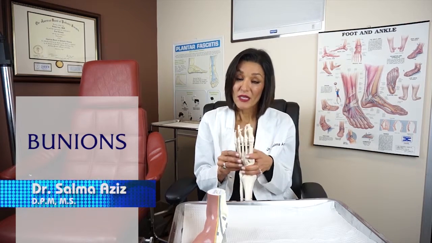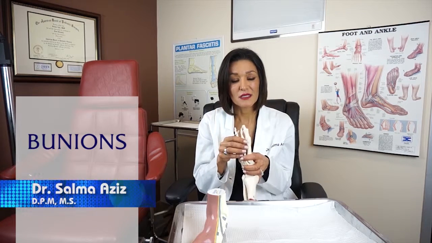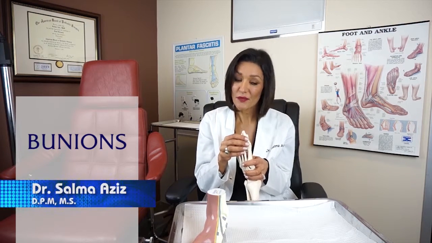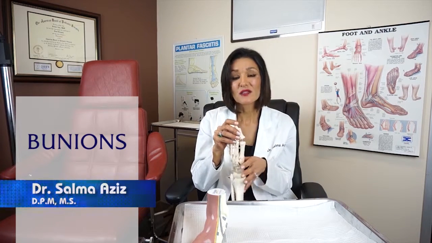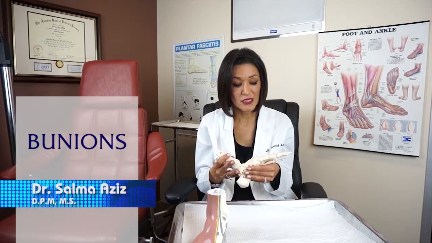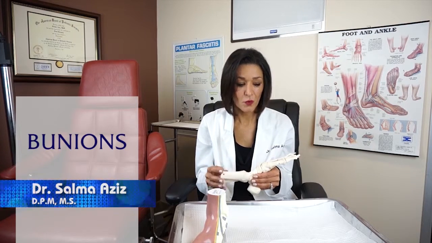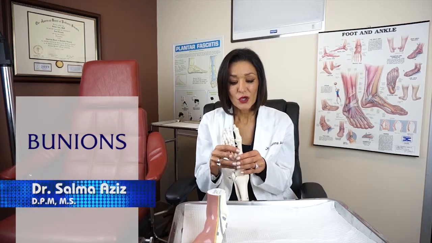However, if we have a bunion that becomes more advanced in nature, or there's more damage to the joint, as I indicated, to the cartilage here, then surgery becomes more of a treatment option. What we're trying to address with surgery, the most important thing, is reduction of pain, which is why we're dealing with this problem to begin with, but also to realign this big toe joint.